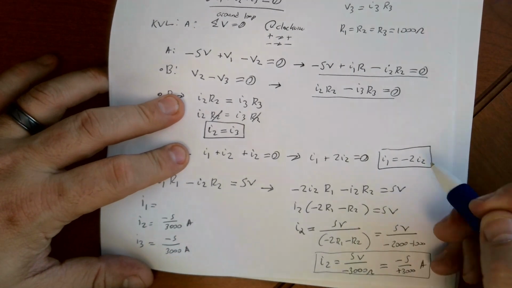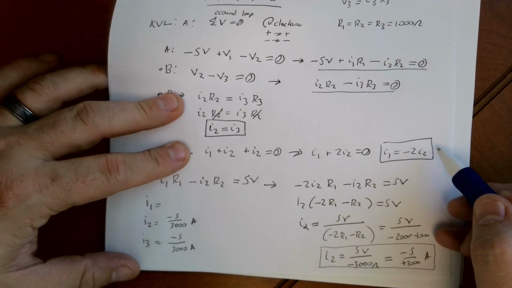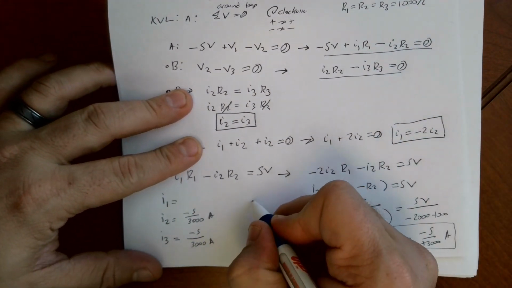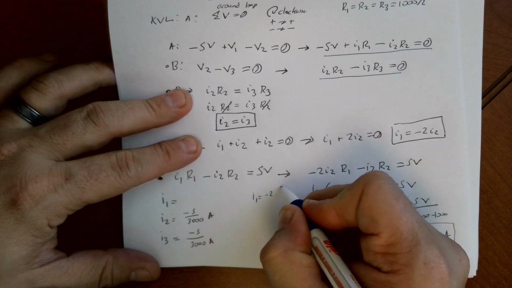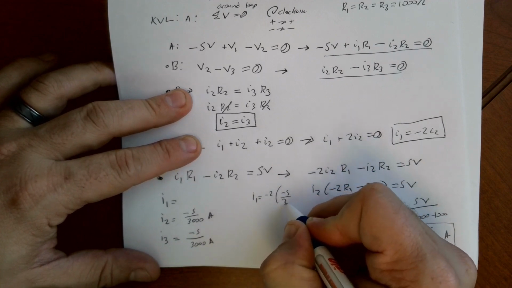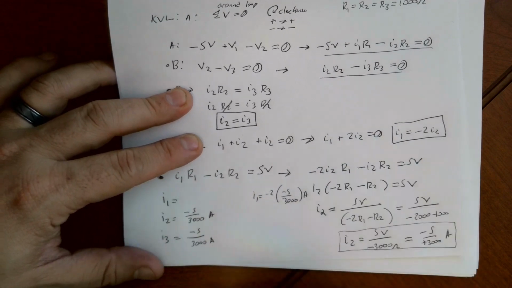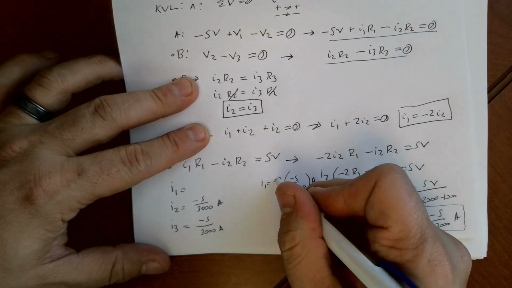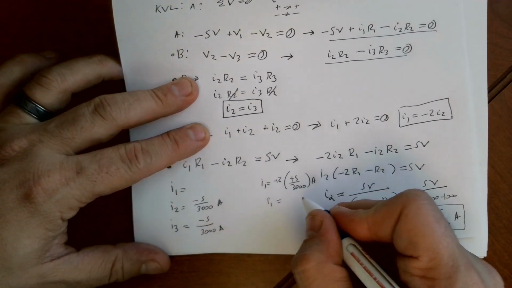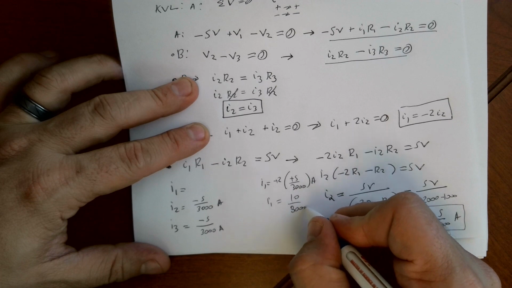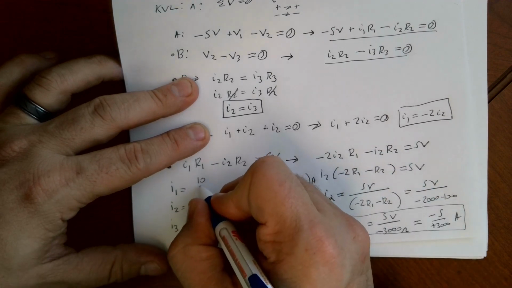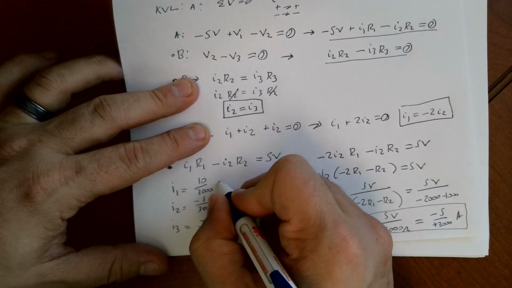And then we know that I1 is equal to negative 2 times I2, so I1 is equal to negative 2 times negative 5 over 3,000 amps. Those cancel, so I1 is equal to 10 over 3,000 amps.